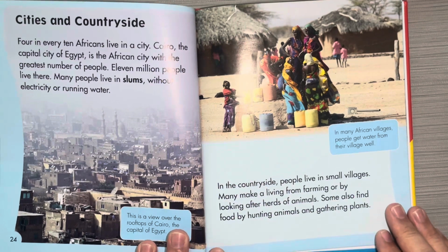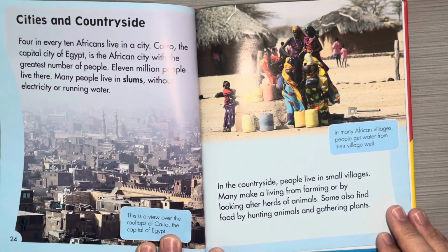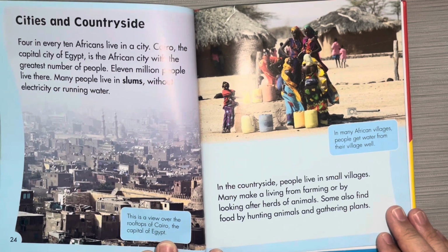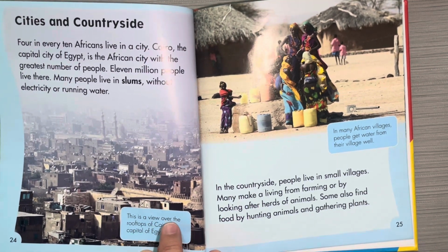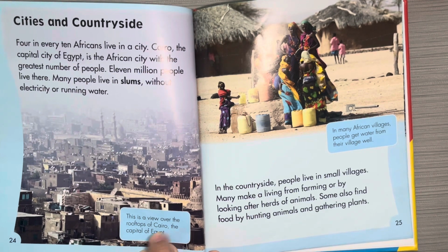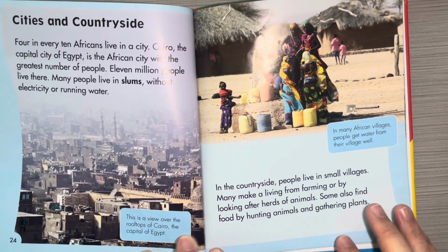Cities and countryside. 4 in every 10 Africans live in a city. Cairo, the capital city of Egypt, is the African city with the greatest number of people. 11 million people live there. Many people live in slums without electricity or running water. This is a view over the rooftops of Cairo, the capital of Egypt.